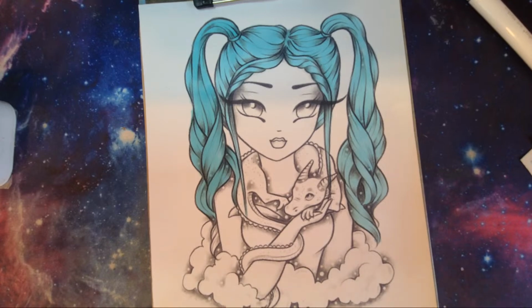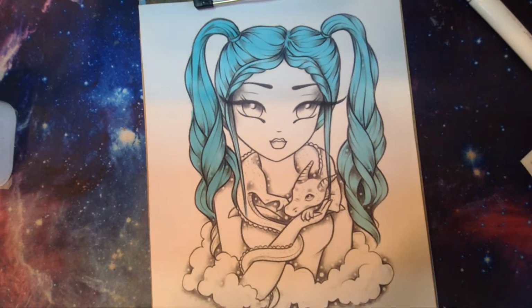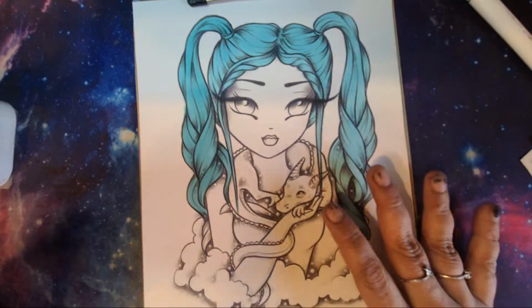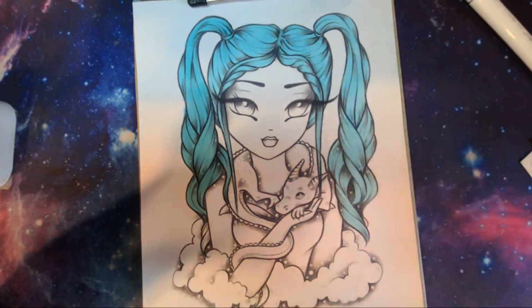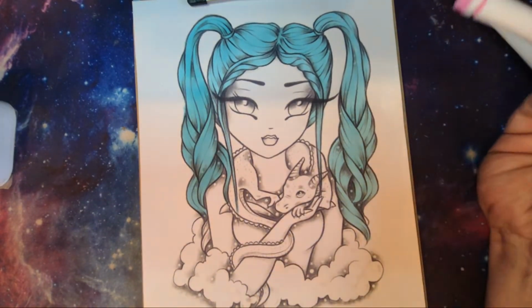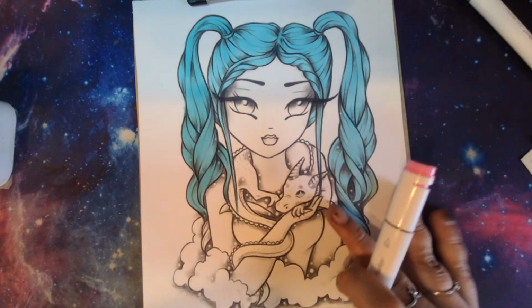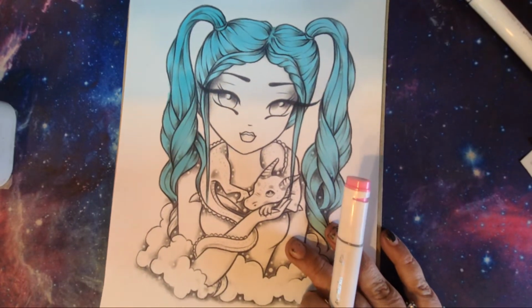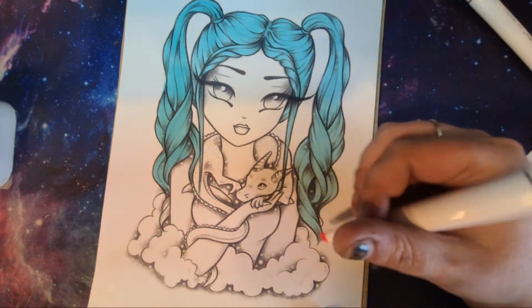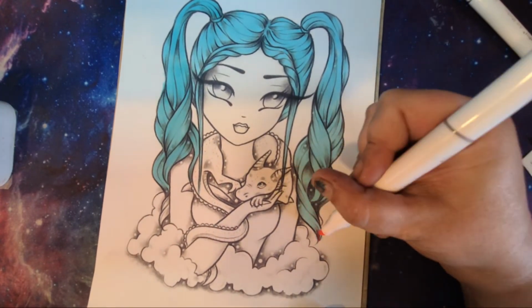I have to put my coffee somewhere so I don't spill it. Okay, so let me grab my Sakura Pink. Do the tips of her hair. Just the bottom half of her hair.